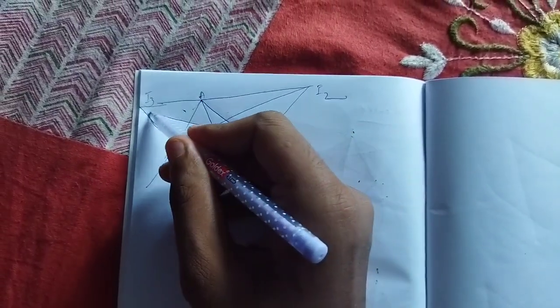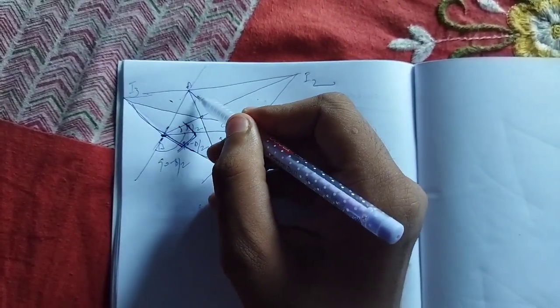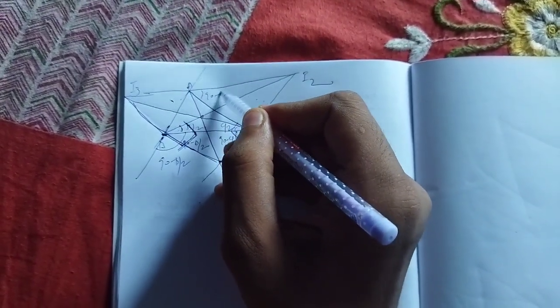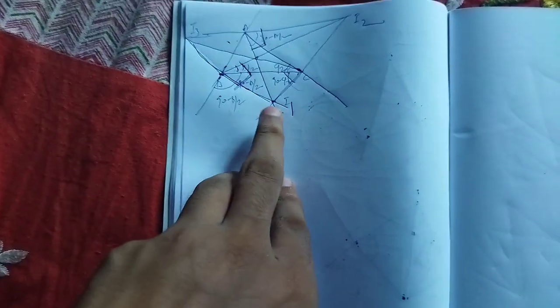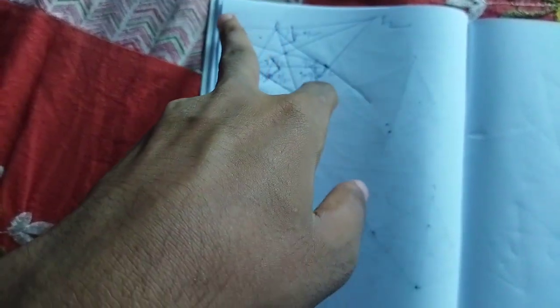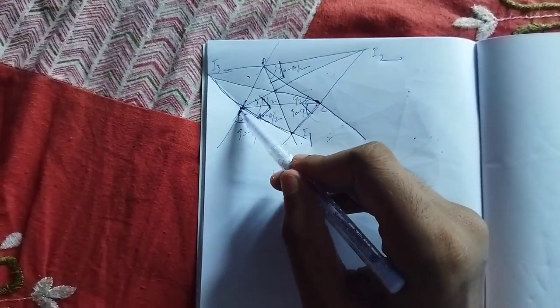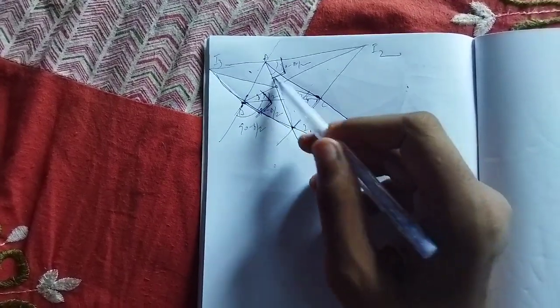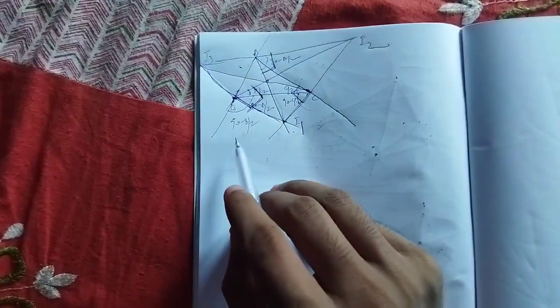Similarly here, this is 90 minus A by 2 and it is A by 2, it is 90. If you observe, for the triangle I1, I2 and I3, this is an altitude, and this is another altitude, and this is another altitude, as these three angles are 90.